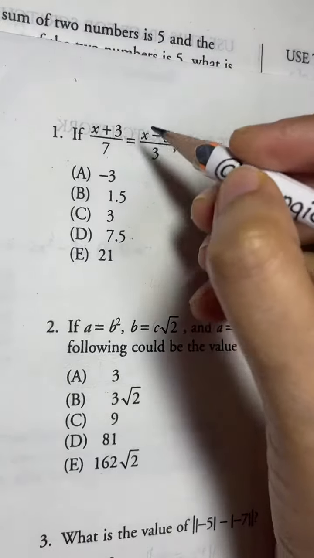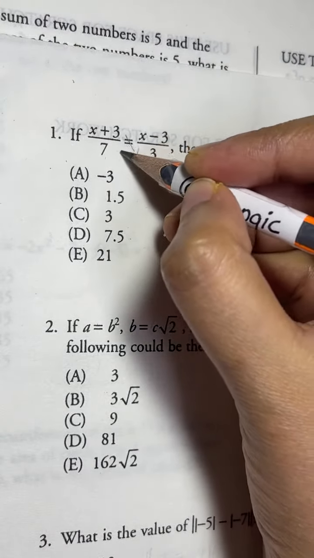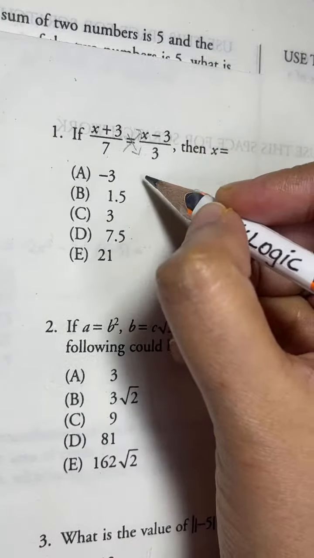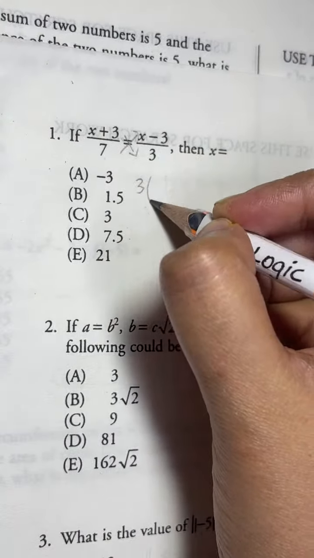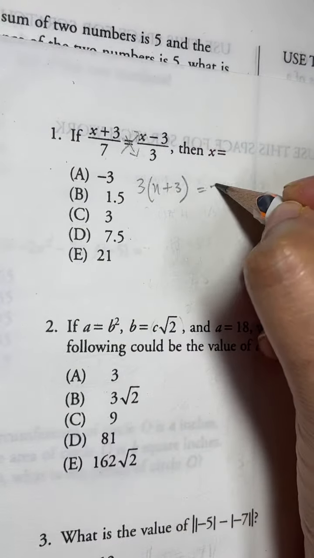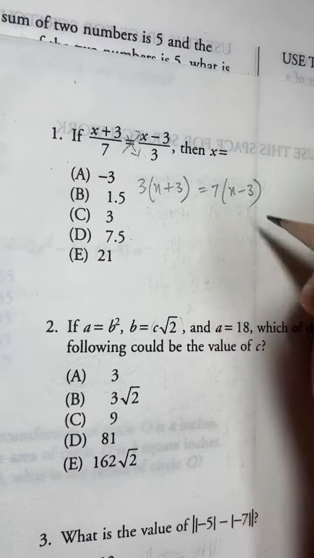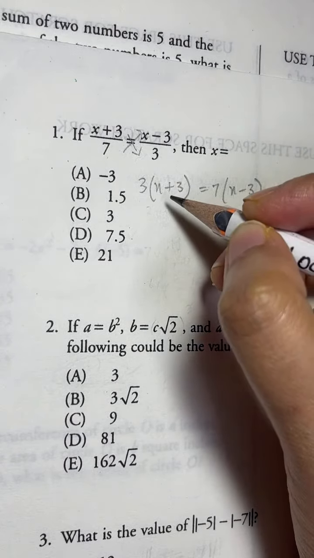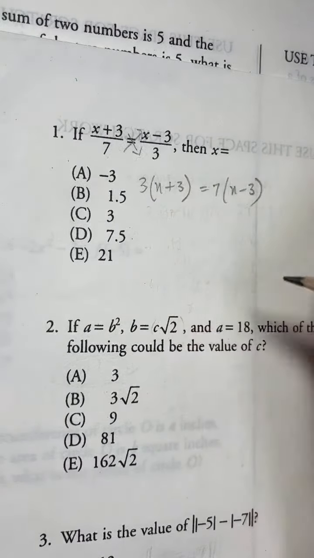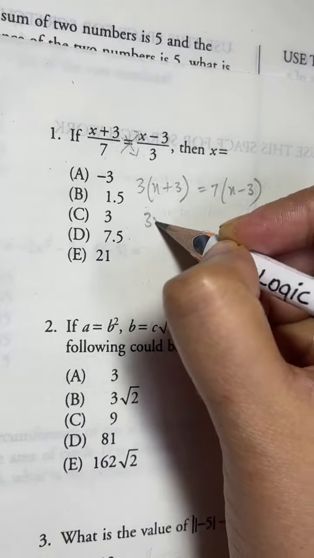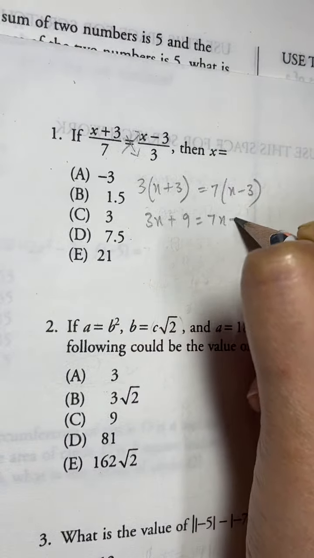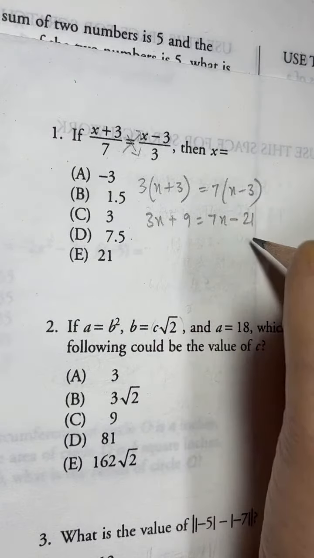Okay, here what you have to do is cross multiply, and when you cross multiply, you'll get 3 times (x plus 3) is equal to 7 times (x minus 3). Now we're going to use the distributive property and distribute. So we have 3x plus 9 is equal to 7x minus 21. 7 times 3 is 21.